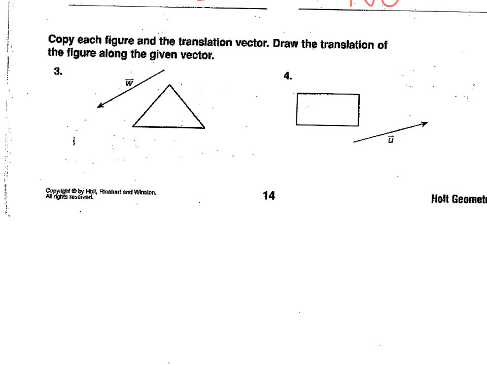How many centimeters is vector W, guys? It's 2, right? So from each one of the vertices, these 3 points, get the ruler and have it parallel to that vector, in the same direction, and then plot a point.